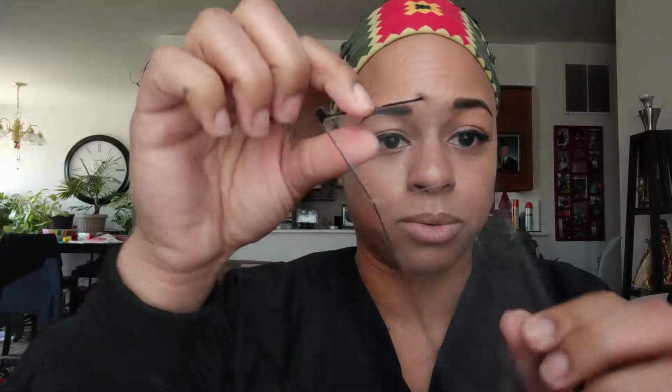Let me just fix this. I'm so upset because right before I started recording, I broke my screen protector. You see that? Yeah, I did that. So that's why it was sliding down and looking dark. Kind of frustrating, but whatever.